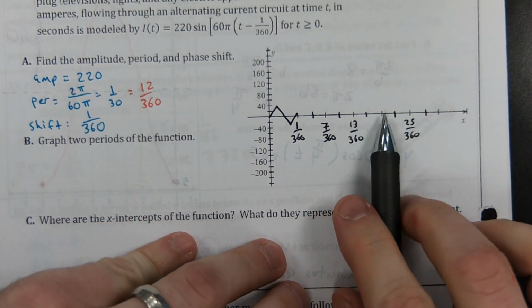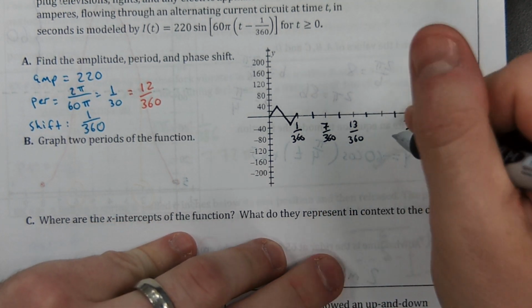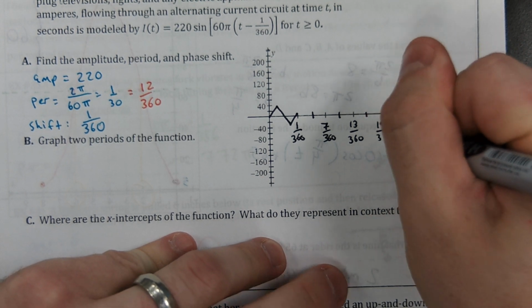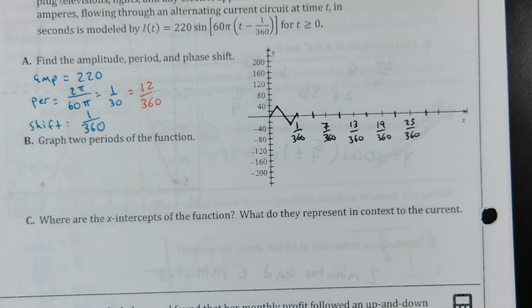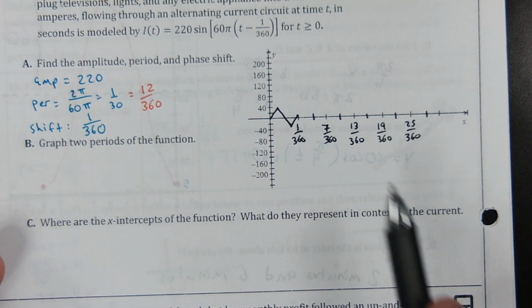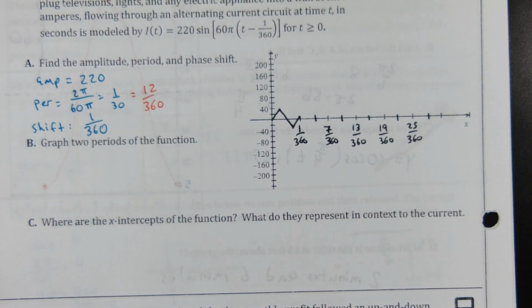Only 2 marks to the right would have been my 19 over 360. And see, if you do it this way, you could even keep going. So yes, I'm aware that the scale is off, but this little lightning bolt thing says, don't worry about it. We won't be concerned about anything to the left of 1 over 360. Okay?